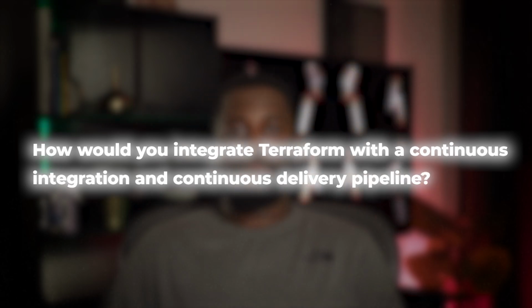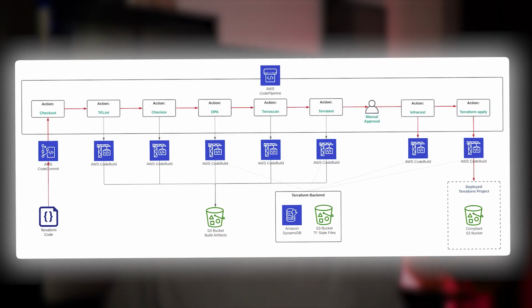Once you've covered how to manage multi-cloud deployments, the interviewer might steer the conversation towards automation and best practices for scaling Terraform. They could ask something like, how would you integrate Terraform with a continuous integration and continuous delivery pipeline? Here, you would explain that you typically store all Terraform configurations in a version control repository such as Git. Every time a new commit is pushed, a CI/CD pipeline is triggered, starting with terraform init to download the required provider plugins and prepare your working directory.